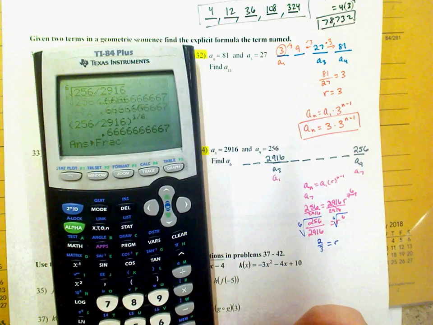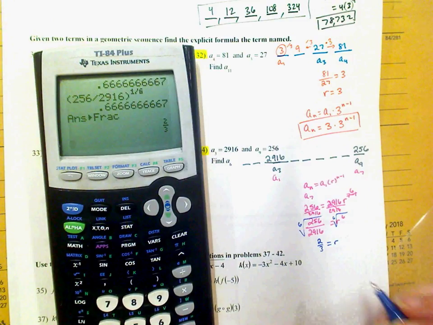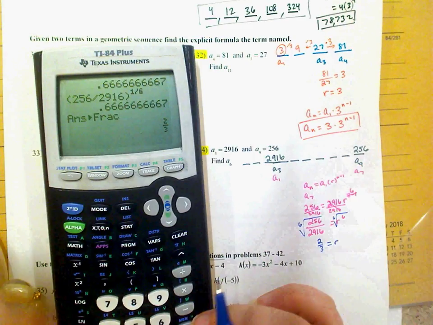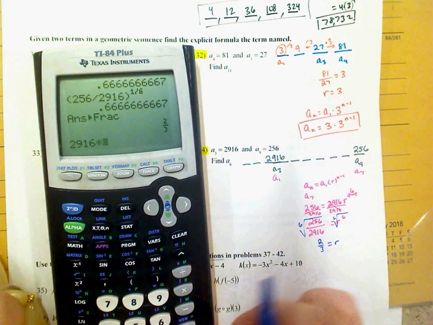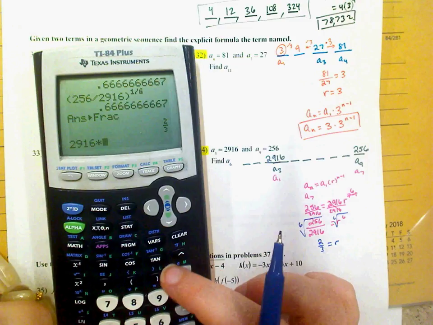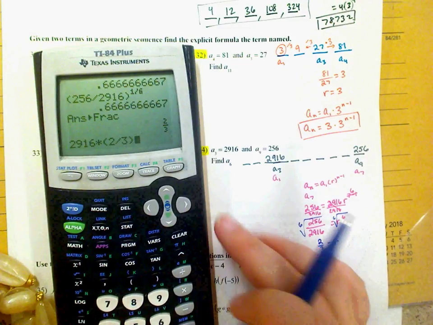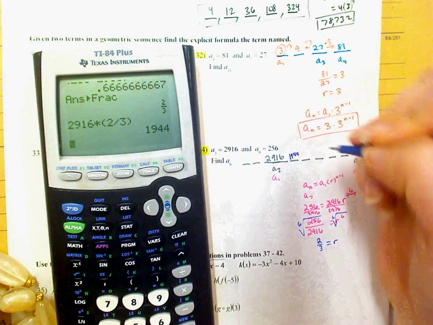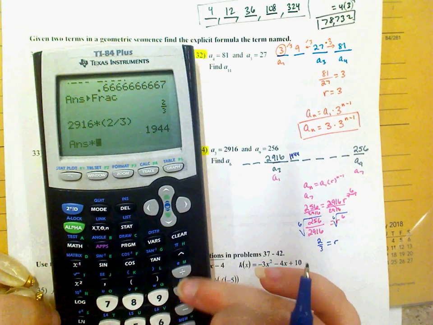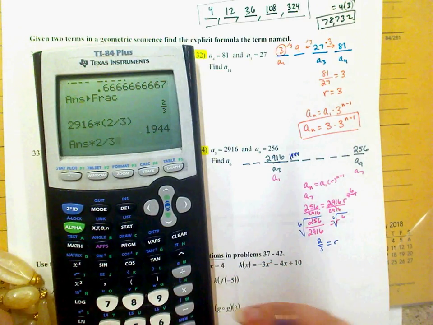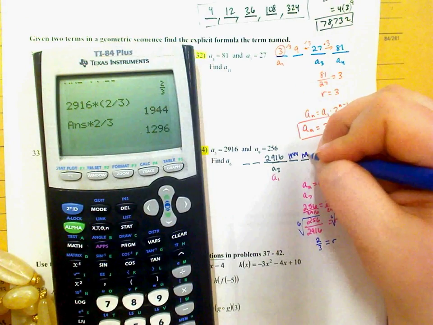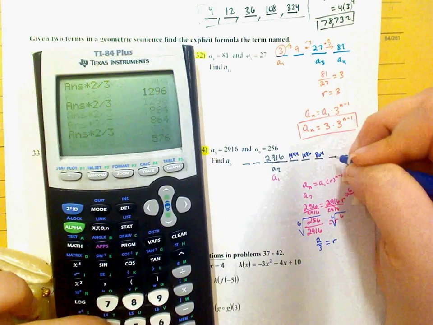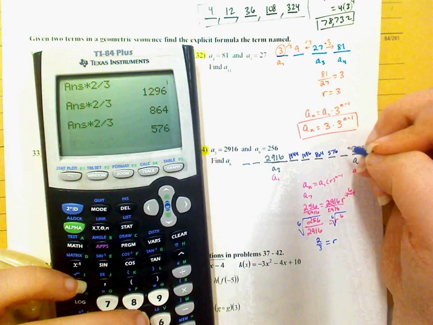So if I go forwards, I can go 2916 times 2/3, and that would give me this one, 1944. If I times by 2/3 again, I get 1296, 864, 576, 384, and 256, so that's good.